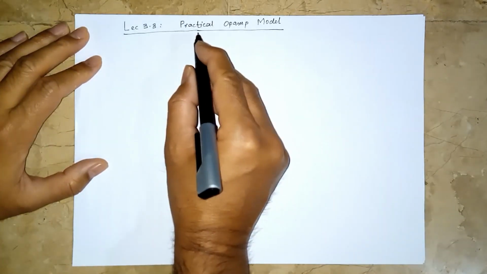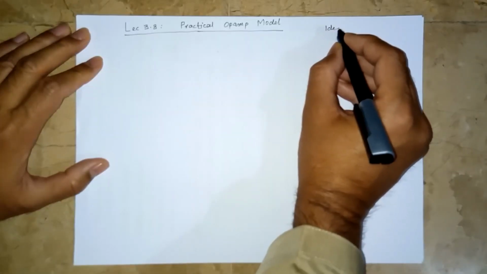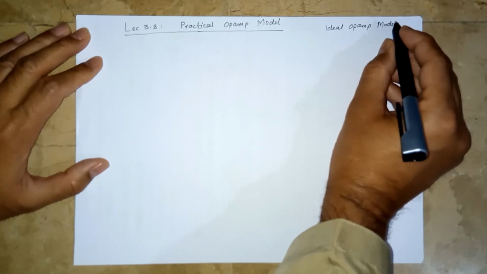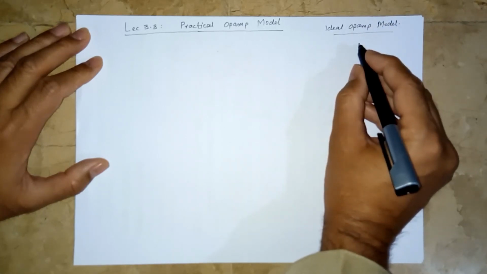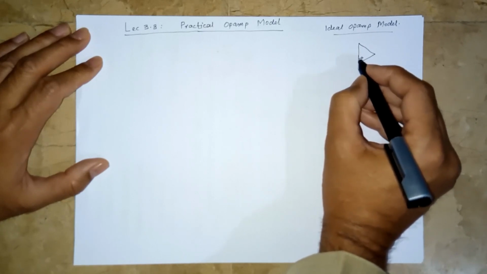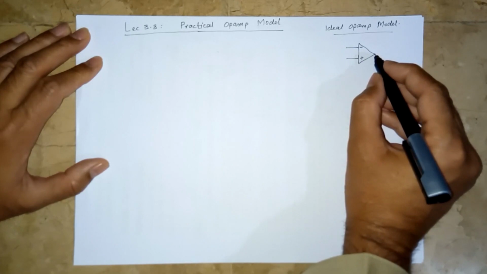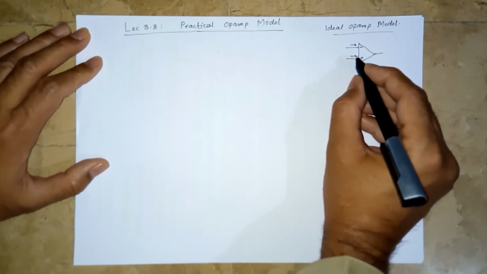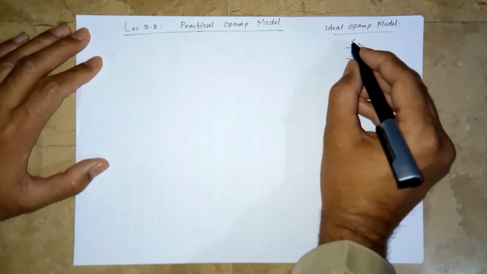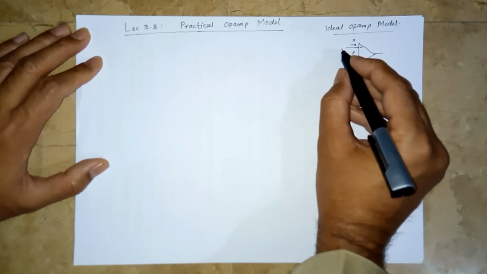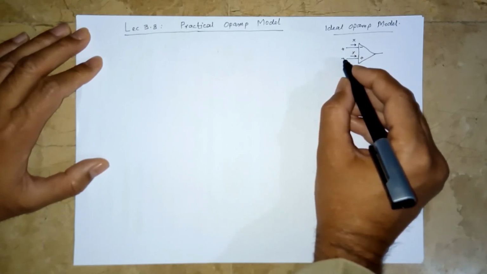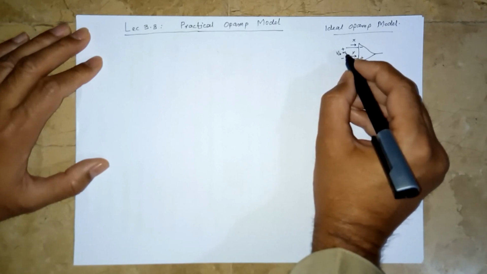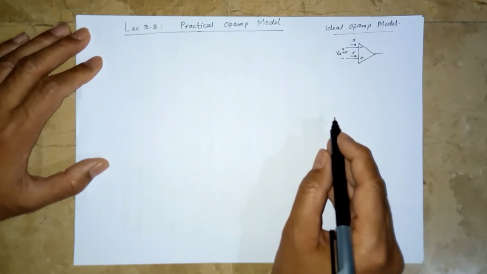We had been looking at the ideal op-amp model, but let us look at a practical op-amp model now. The ideal op-amp model stated that no current flows from the input terminals into the op-amp. These currents are zero, and the voltage between these two terminals, let us call this Vin, is zero. This is the ideal op-amp model.